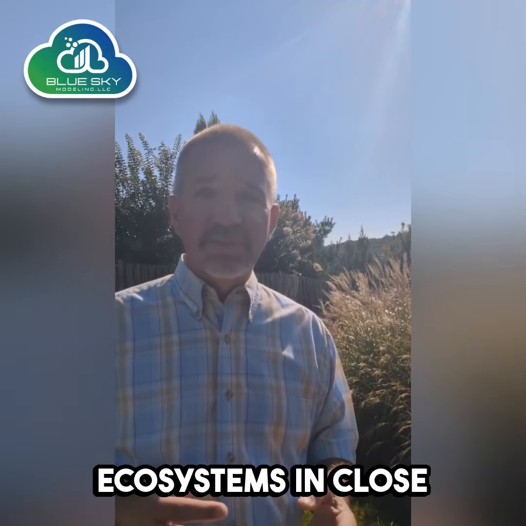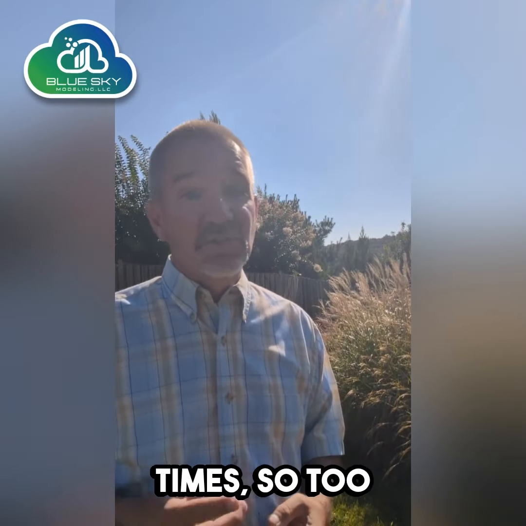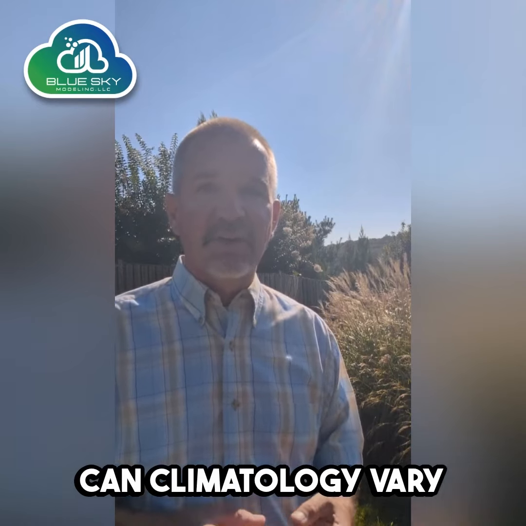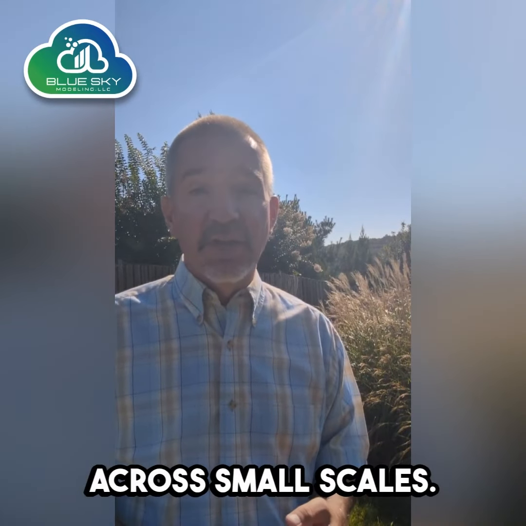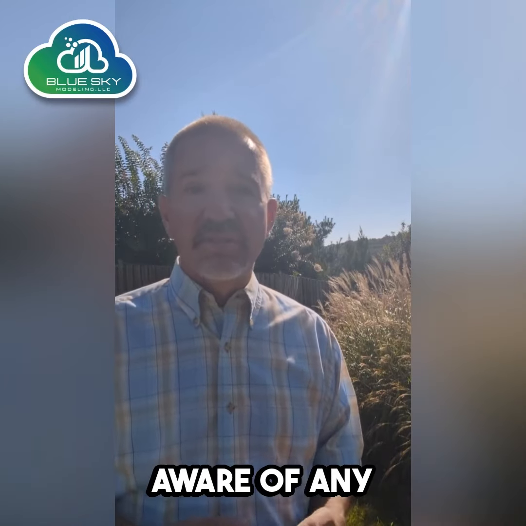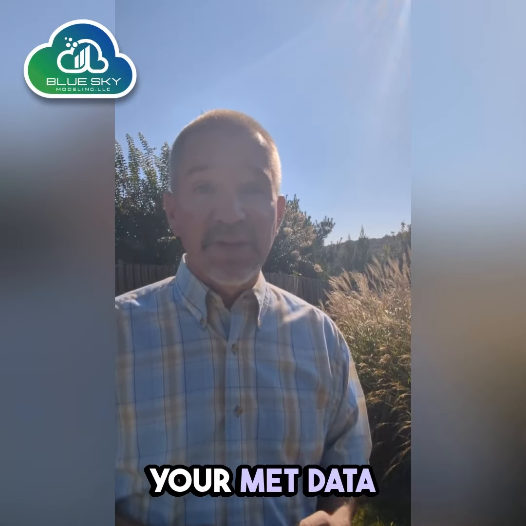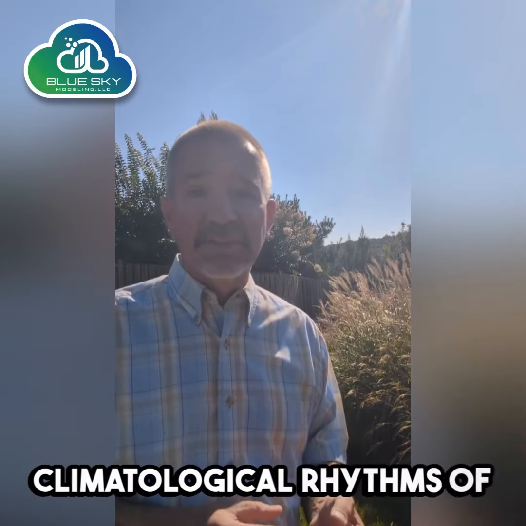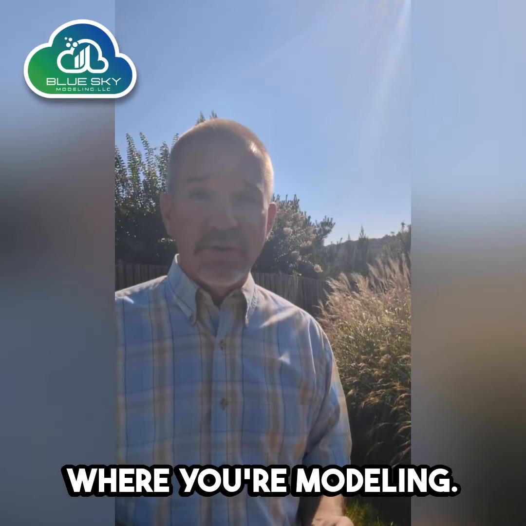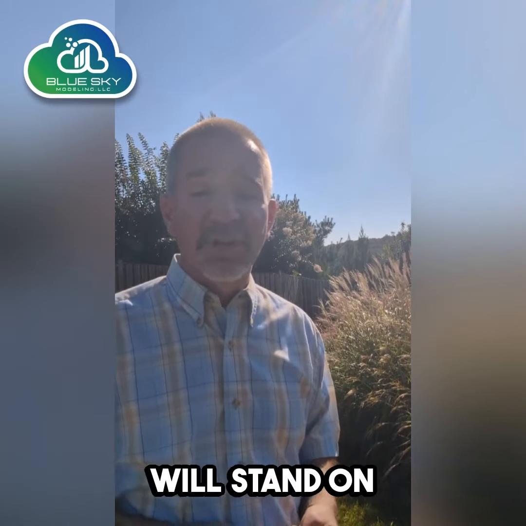So just as ecosystems in close proximity can experience seasons at different times, so too can climatology vary across small scales. When running AERMET, it's important when defining seasons to be aware of any local asynchronous phenology. You'll want to be sure that your MET data reflect the actual climatological rhythms of where you're modeling. Do that, and your AERMET outputs will stand on much firmer ground.